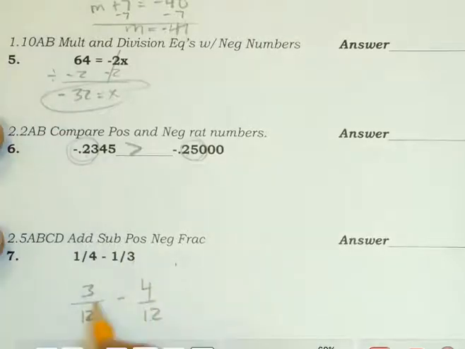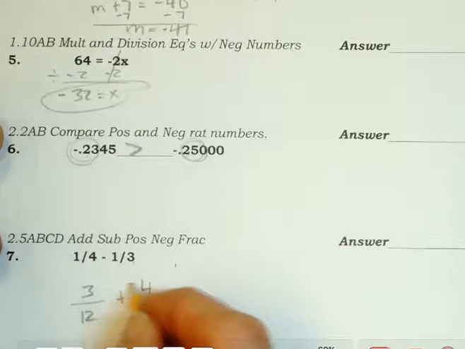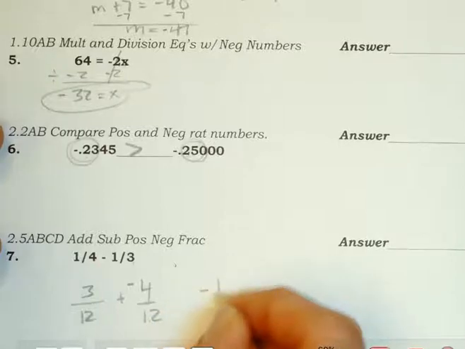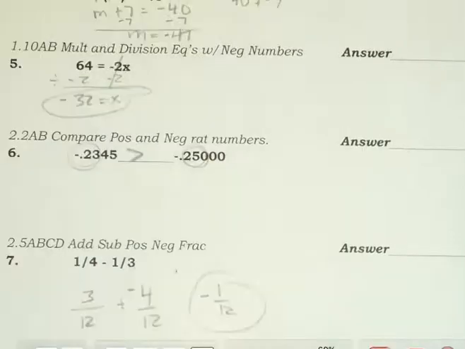So really what we have is 3 minus 4. Or if you want to think of it as 3 plus a -4. So we just deal with the numerators here. 3 plus a -4 is a -1/12. That's the answer, a -1/12.